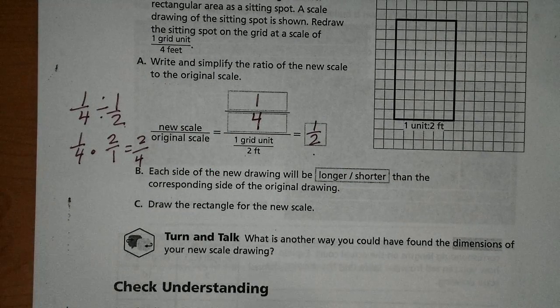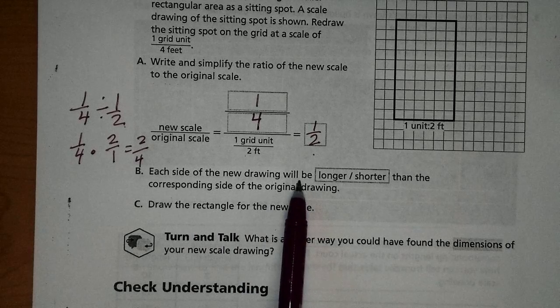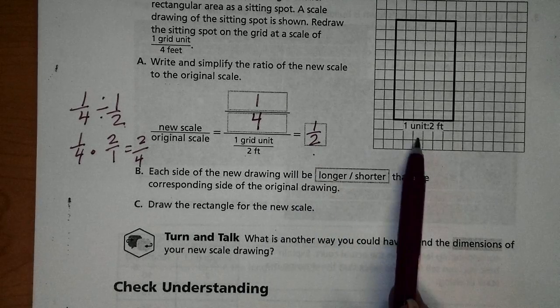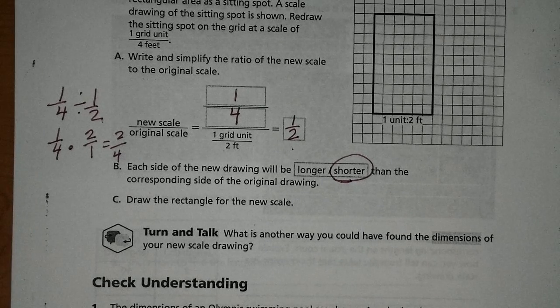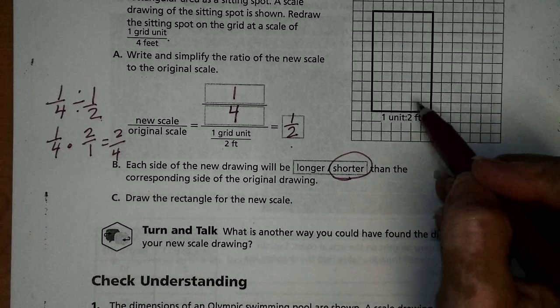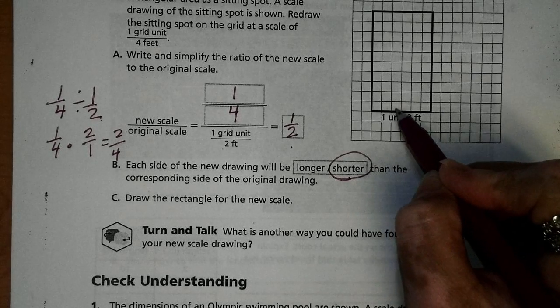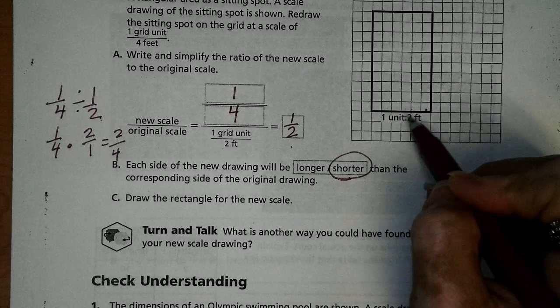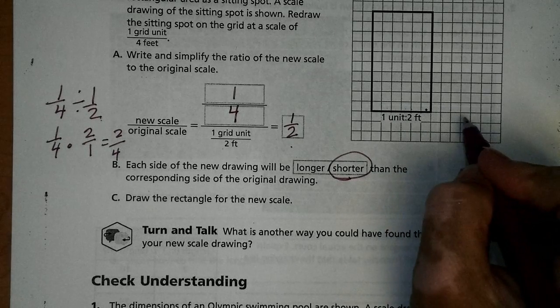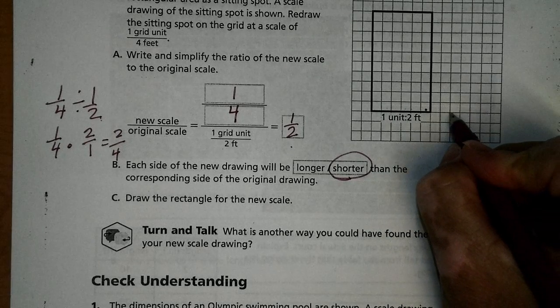Okay, so it says each side of the new drawing will be, well, we already know it's going to be shorter, right? Because we're going from 1/2 to 1/4. All right, so we're going to draw the rectangle. So what that means is I'm going to half this. So this is 1, 2, 3, 4, 5, 6. So now if I'm taking half of this, my new one's only going to be 3 units.